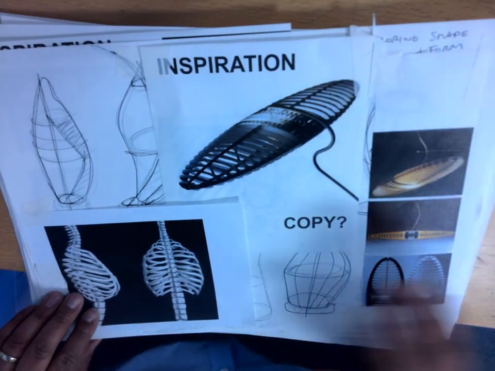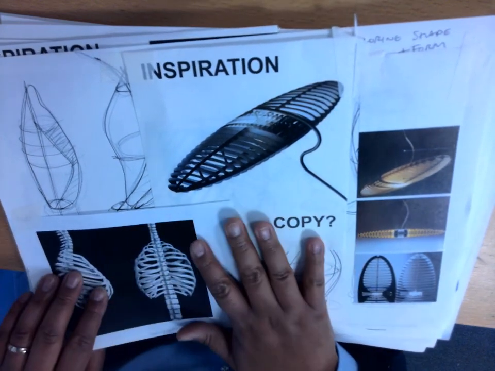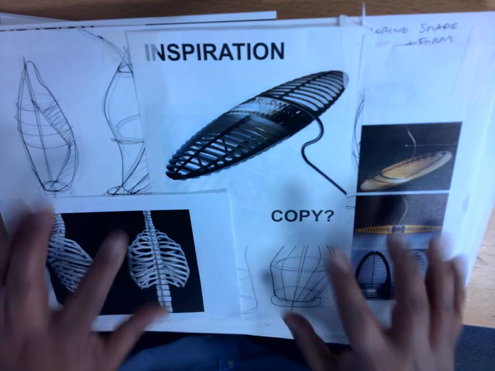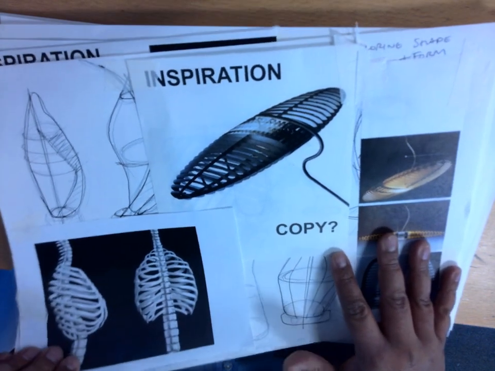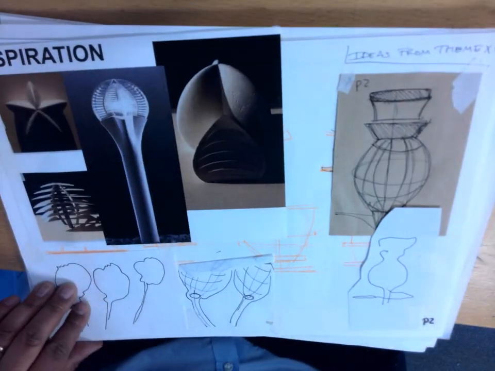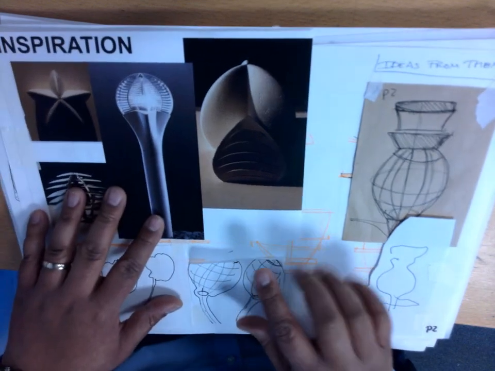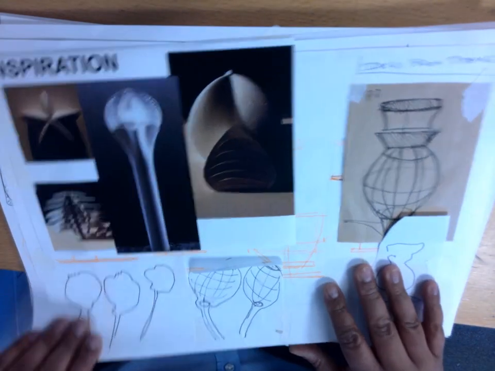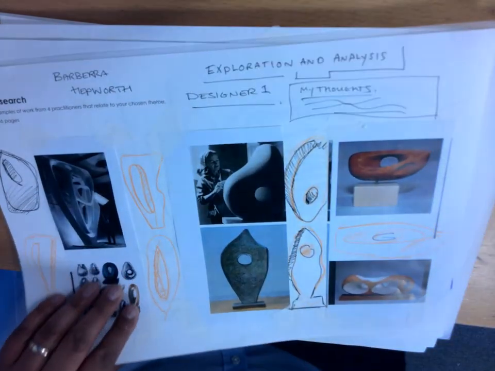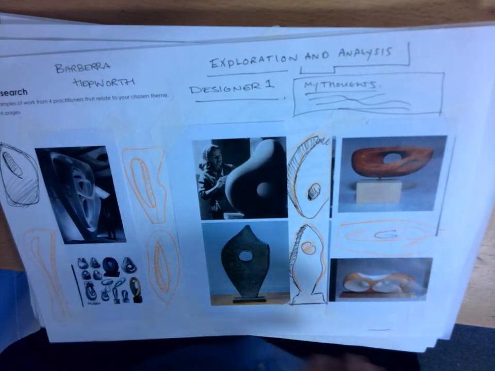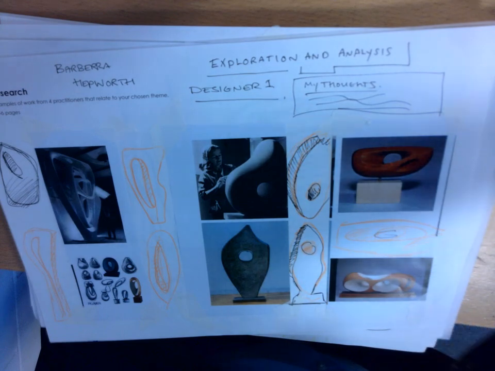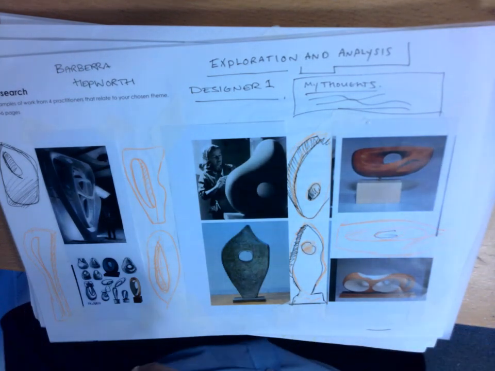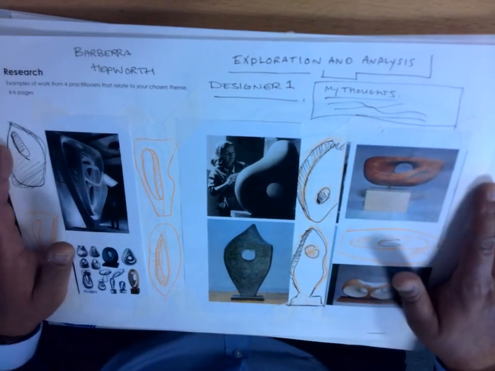Okay, a bit more inspiration again, looking at simple shapes and forms which are based around my theme of fauna and flora. And again, that continues. Again, little inspiration on possible ways that these could become ideas. So that was 3 pages of that.